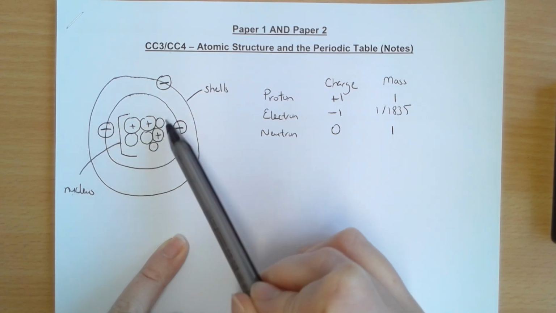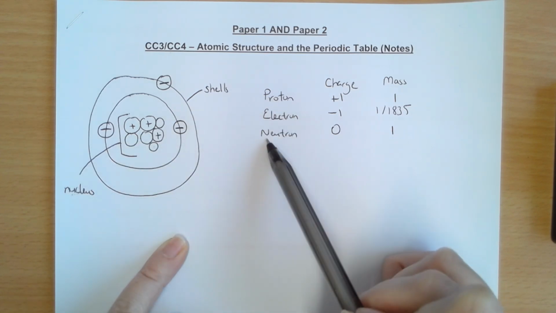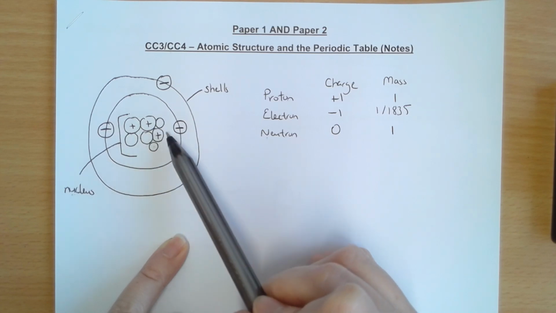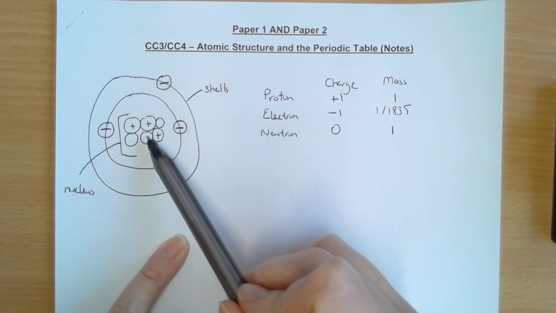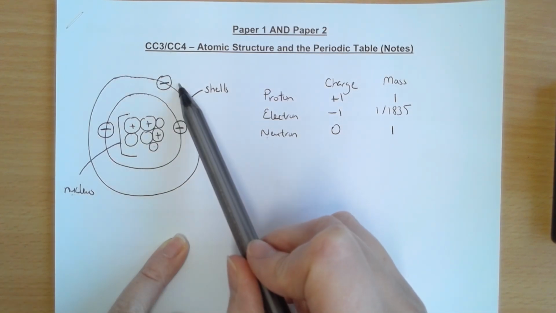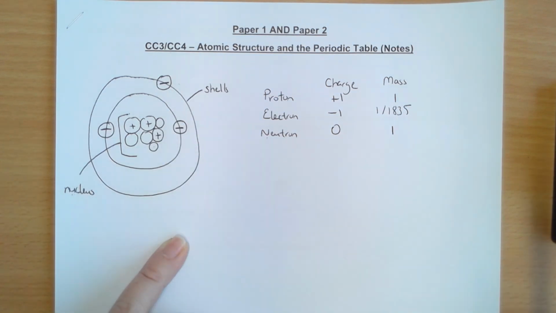have got neutral, which means no charge, neutrons. So protons and neutrons in the nucleus, protons with a positive charge, neutrons with no charge at all. And then surrounding the nucleus you've got shells, and in those shells you're going to find the electrons. Electrons have a negative charge.